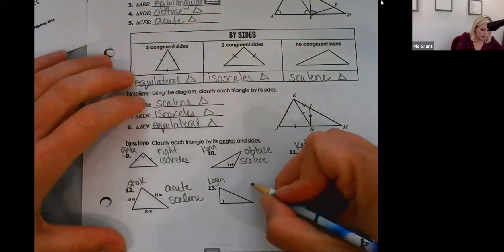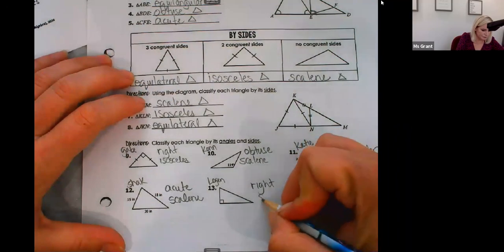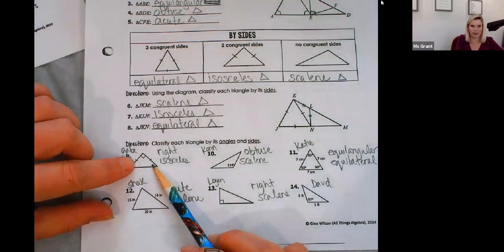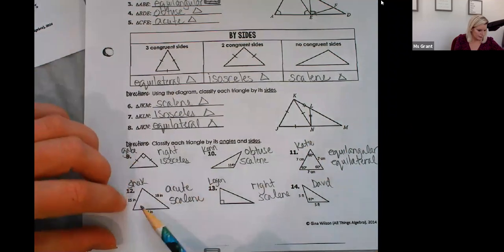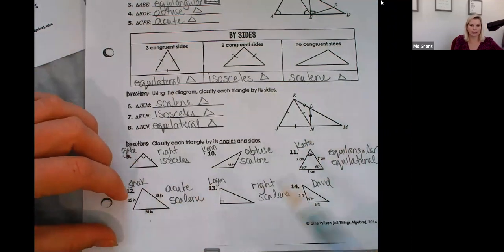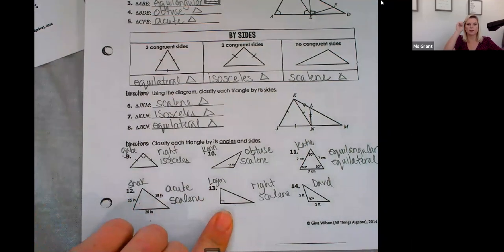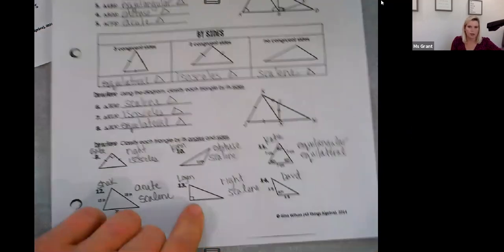Very good. You guys, if nothing's marked up, like there's no lines, no congruent lines of congruency, you don't know anything about it. 15, 18, and 20, those are all different. Scalene. Number 13, there's no markings on it. There's no little hash or anything. So it's going to be also scalene.